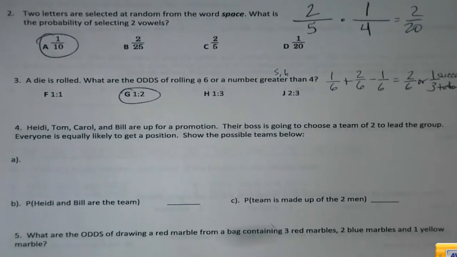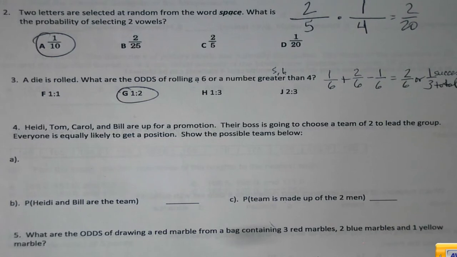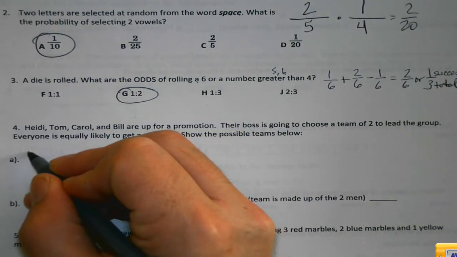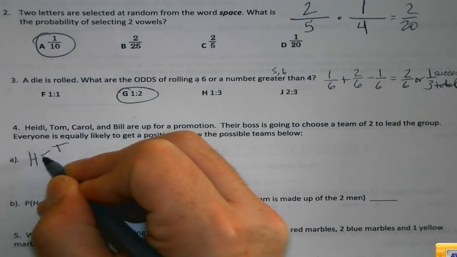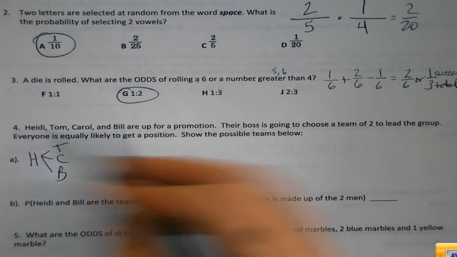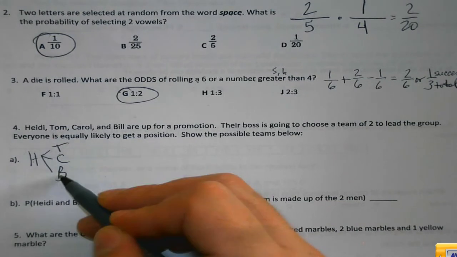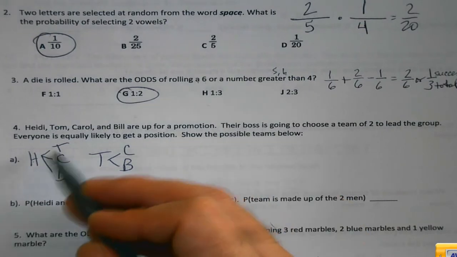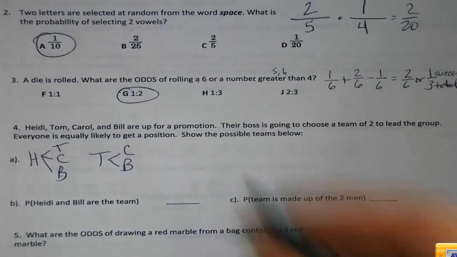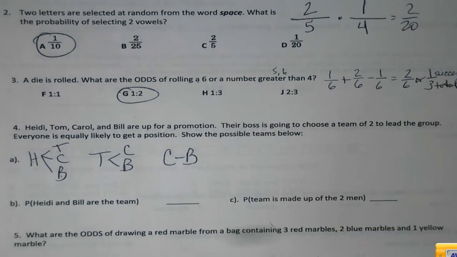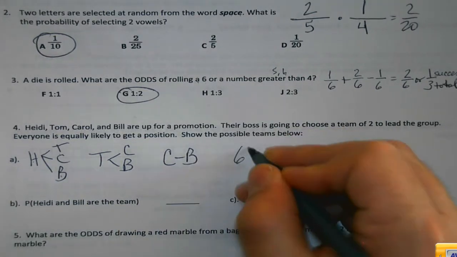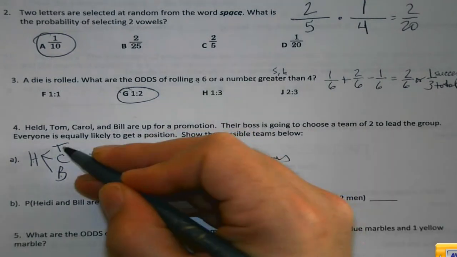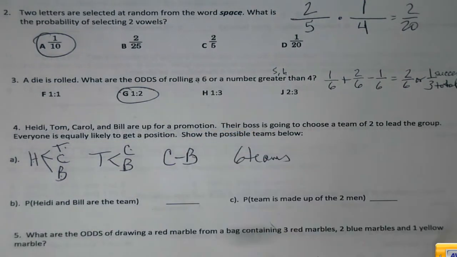Not bad. Okay, Heidi, Tom, Carol, and Bill are up for promotion. Bob's going to choose a team of 2 to lead the group. Everyone's likely to get the position, show the possible teams. We've talked about this before. Just pick one of them. I usually just work left to right. Okay, Heidi could go with Tom, Carol, or Bill. Then Tom could go with Carol or Bill, because remember, I couldn't do Tom, Heidi, because that's the same team. And I just keep working my way out until I run out of people. So I see there's 6 possible teams: 1, 2, 3, 4, 5, 6.